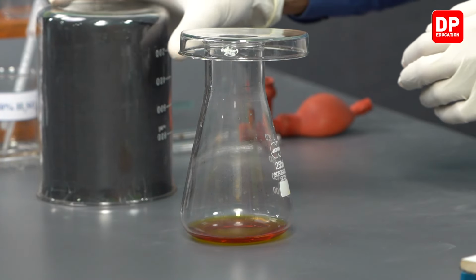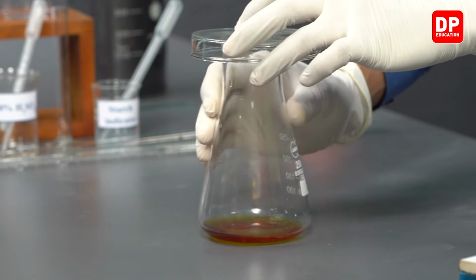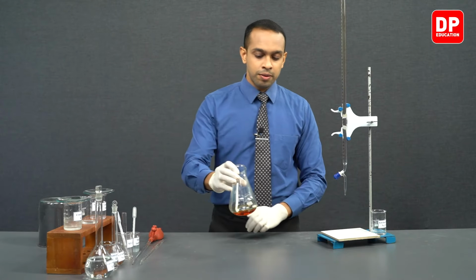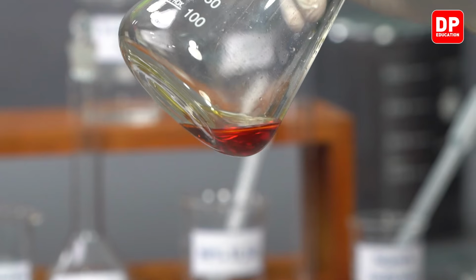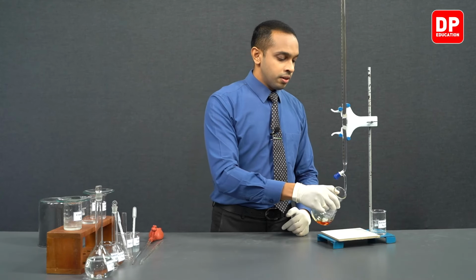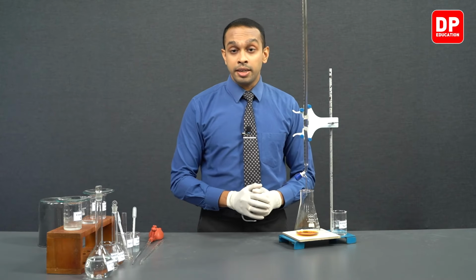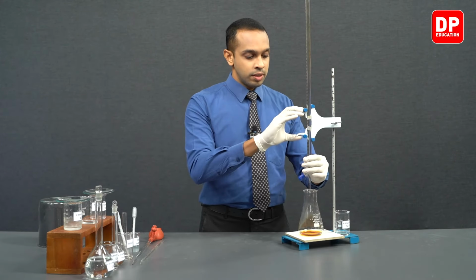We have our solution over here, and you can observe the color of the solution. It is a brown color. This is because we have iodine dissolved in this aqueous medium. And now we are going to start our titration.